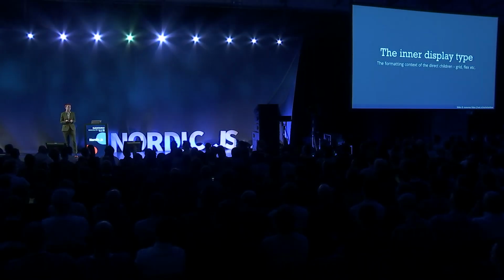The reason they matter, though, is they explain properly how display works. You're setting the outer display type, block or inline, and then you're setting the inner display type, and that might be flow layout or grid or flex or something yet that we haven't defined.